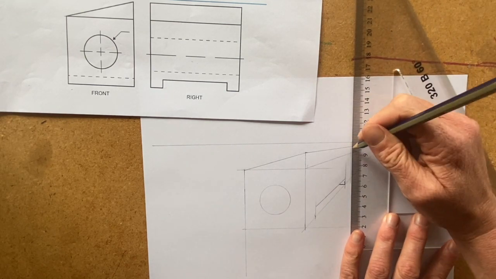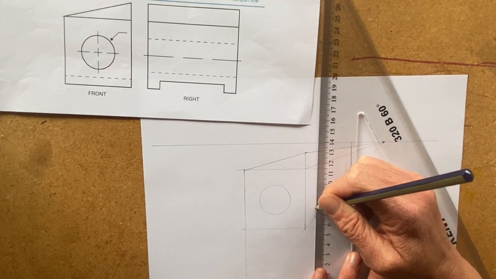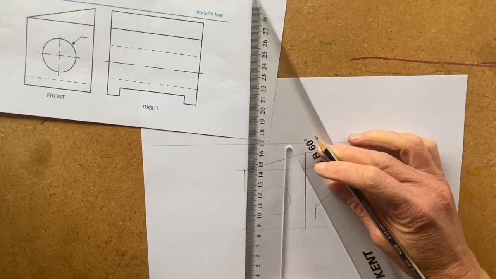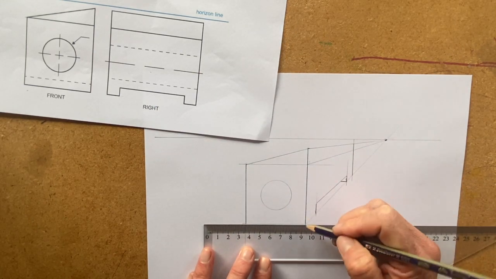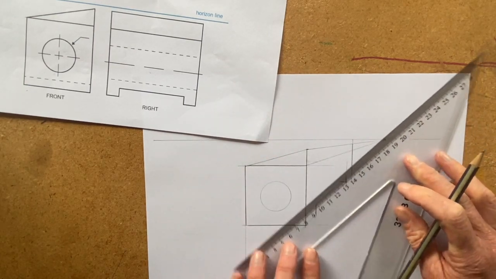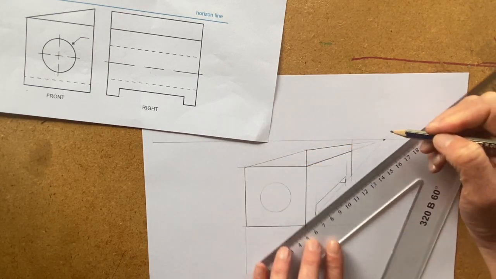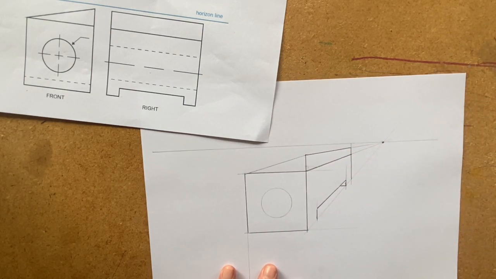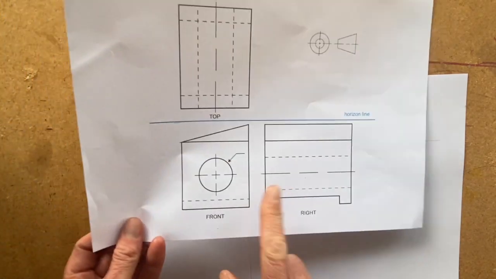All that remains to do is darken up the main lines and erase out any unnecessary lines if you have time to do that. Don't worry if you don't have time in an exam situation. There we have it, a 1 point perspective drawing of this orthogonal drawing.